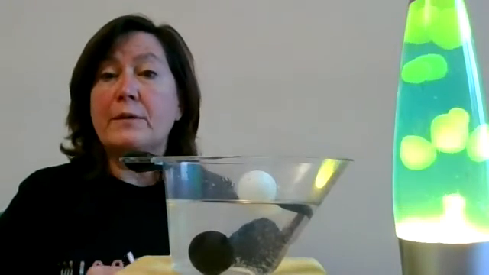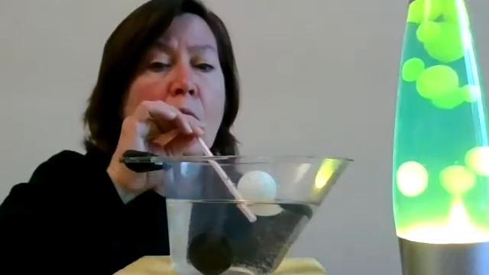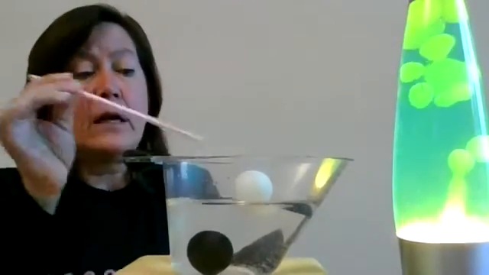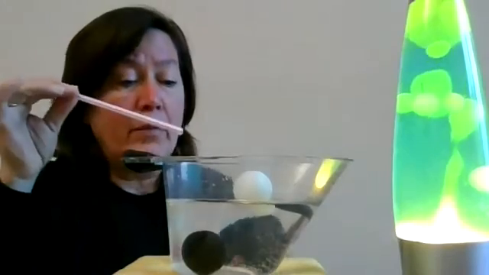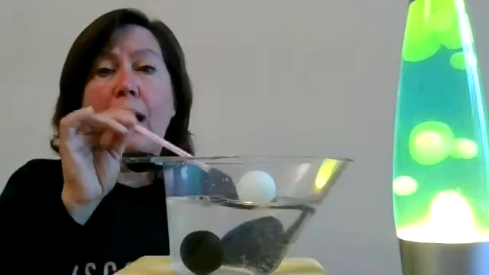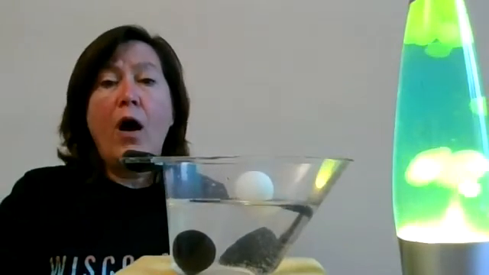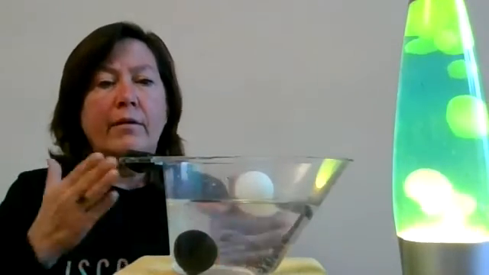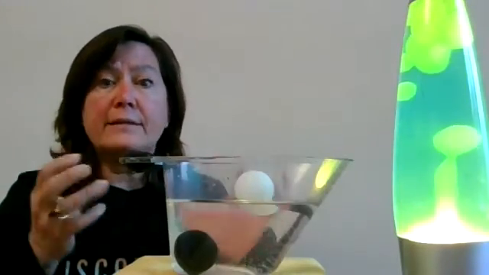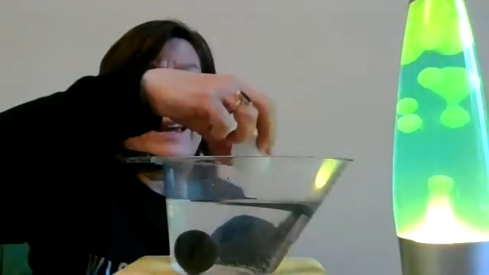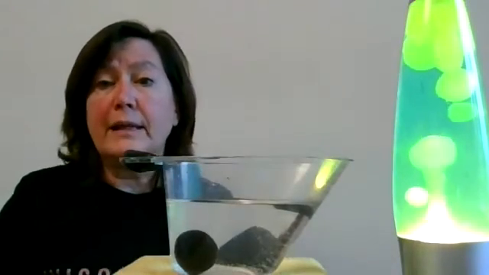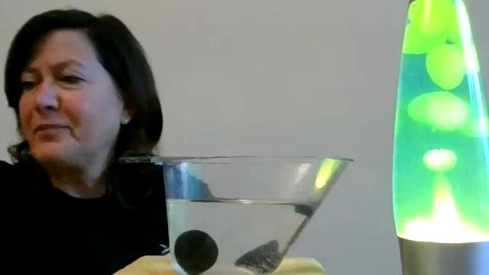We can look at one more substance that's even less dense. And that would be a gas. So you've done that before, blown bubbles into water, and those bubbles always rise up because those bubbles are way less dense than the water. Their particles are really far apart, and that makes them less dense than water. So a gas is always going to be less dense than a liquid, or mostly.